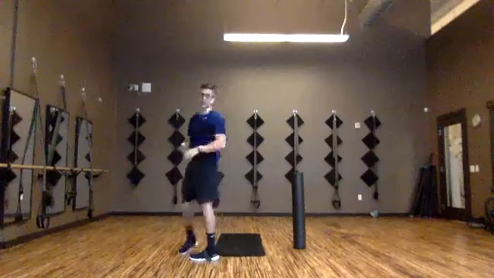I want you guys to go ahead and do that on both sides, and I'll walk you through what this means if you're limited with this test. Make sure to do it on both sides and see if there's any asymmetries. A lot of times people can touch on one side and not the other. That's telling us that there may be some restrictions on one side that there isn't on the other. It can also be weakness as well. So go ahead and do that.